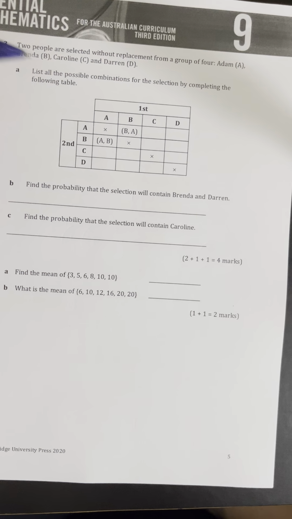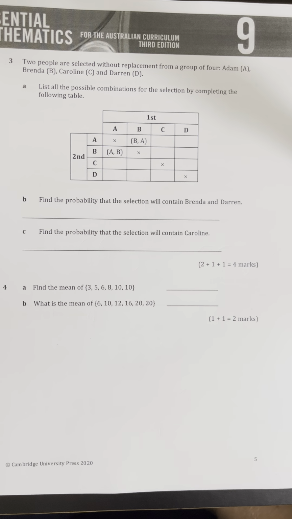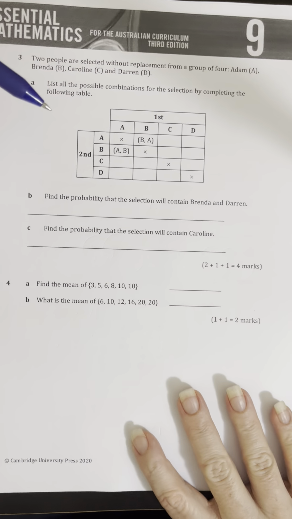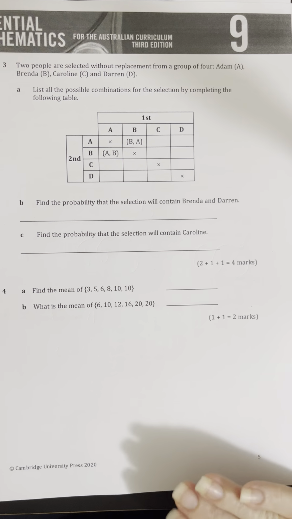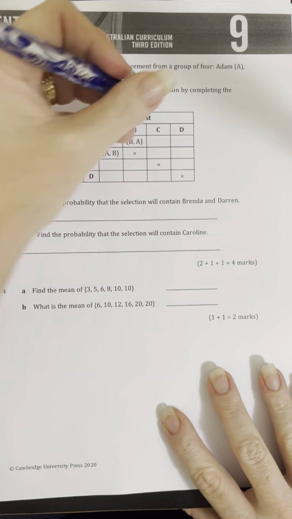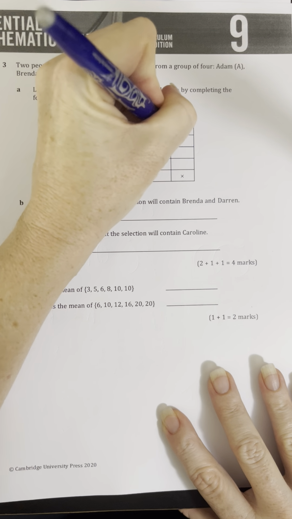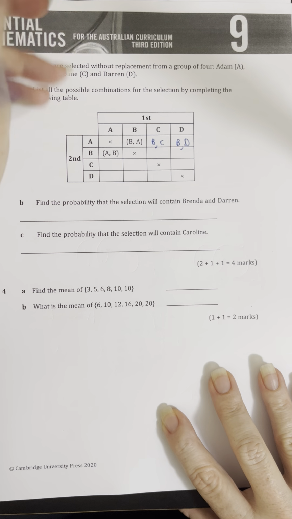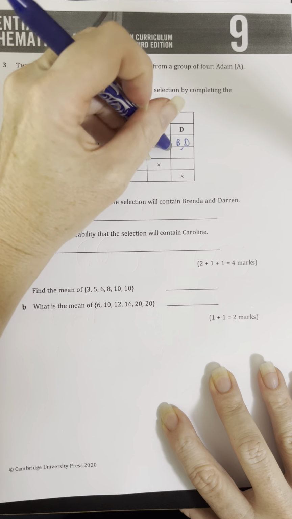Then we've got 2 people are selected without replacement from a group of 4: Adam, Brenda, Caroline and Darren. List all the possible combinations. So we can't have a person more than once. So if we've already chosen one, we can't choose it again. So here we've got BC, BD, because we can't have, got to use the order they're going with.